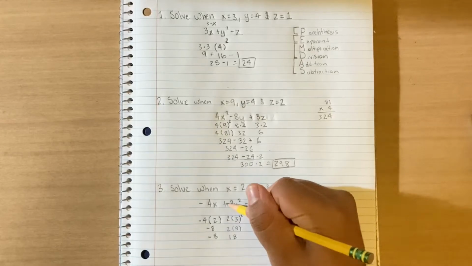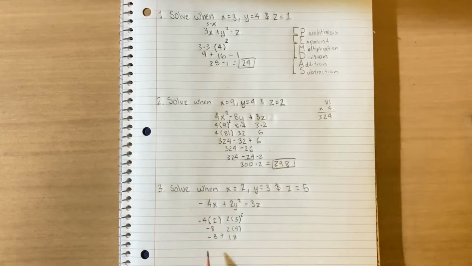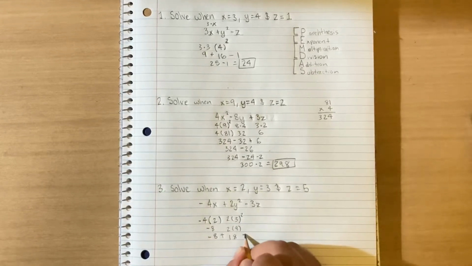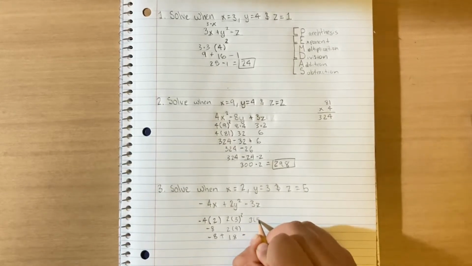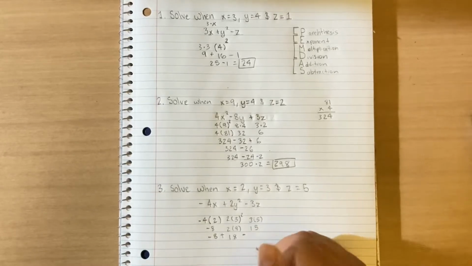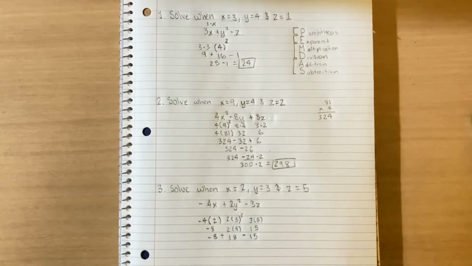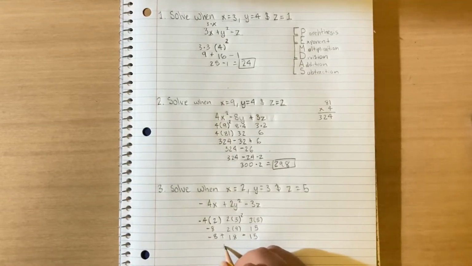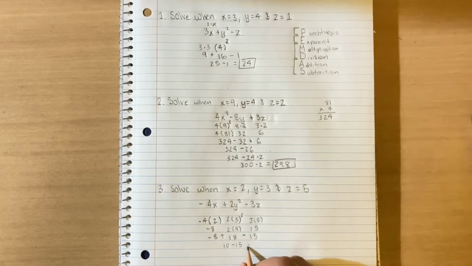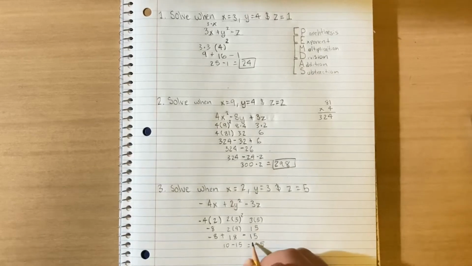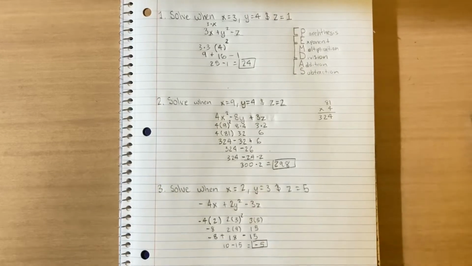We do have the plus symbol here, so we have negative 8 plus 18 minus 3z. Your z is 5, so 3 times 5 is equal to 15. So in total, your equation will be negative 8 plus 18 minus 15. We can add these two together, which is going to be 10, and then subtract the 15, which will get us to a total of negative 5. So that's basically how you solve when you're given the variables.